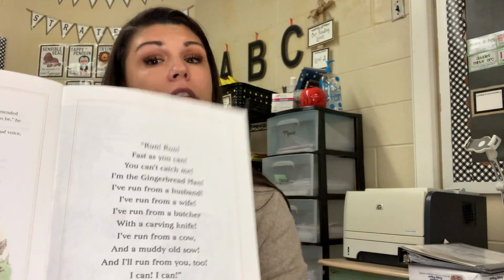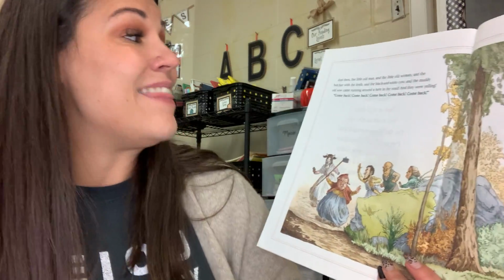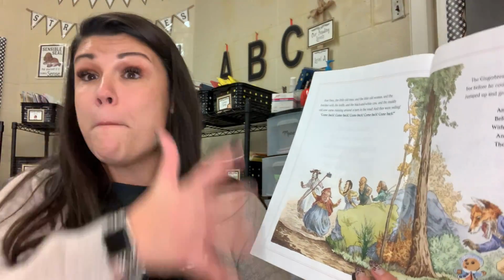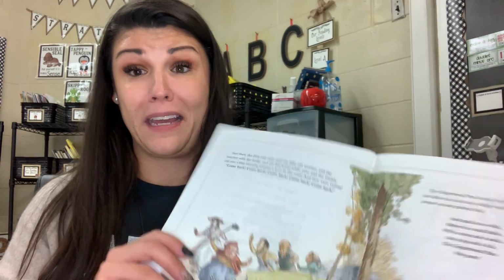Well, and I also see all this bold print, so I know the author thinks this is extremely important. Okay. Just then, the little old man and the little old woman and the butcher with the knife and the black and white cow and the muddy old sow came running around in the turn of a road. And they were yelling, come back, come back, come back, come back. The gingerbread man looked over his shoulders. And then what do you think happened? Scream it. Here, let me hear those predictions. Let's see if you're right.